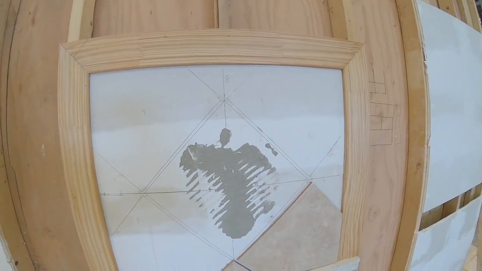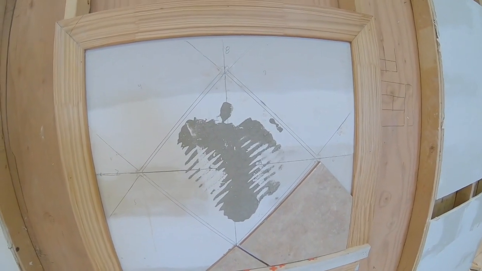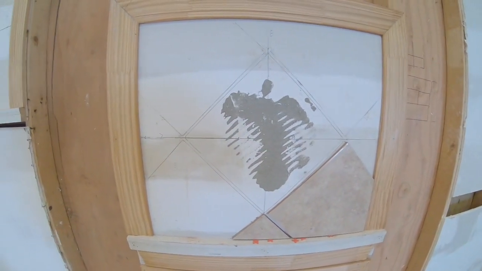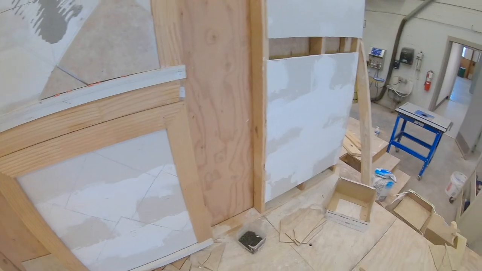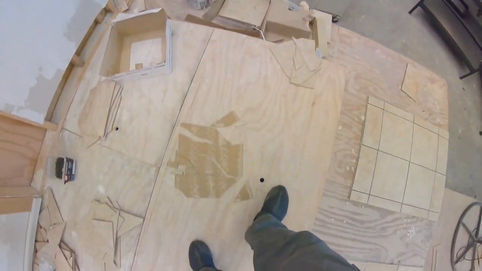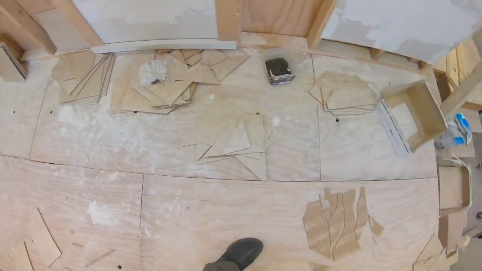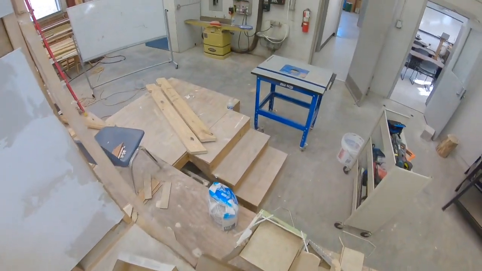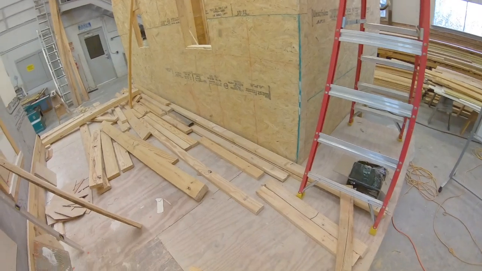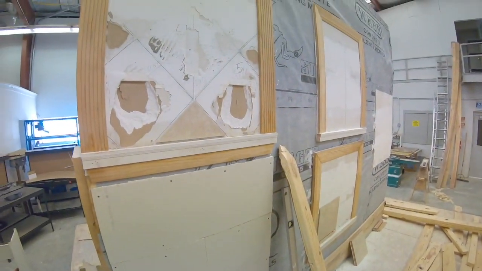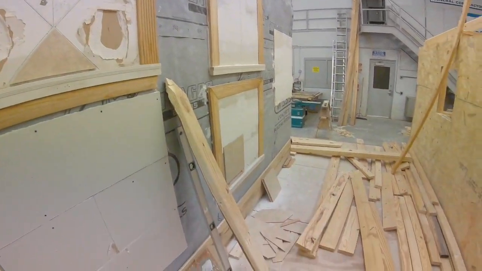As you see, there were mistakes that were made. Some guys tried different patterns, but as you see, we're kind of wasting tile here too. I think over on this side, we had to take some things apart and put it back together.